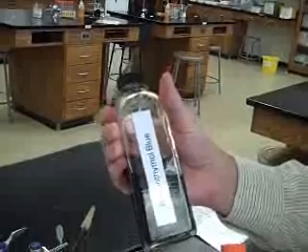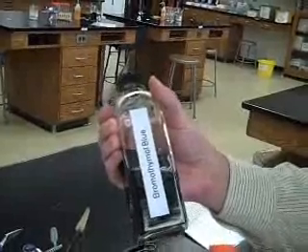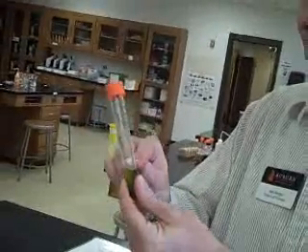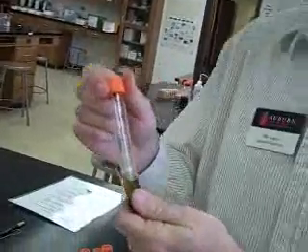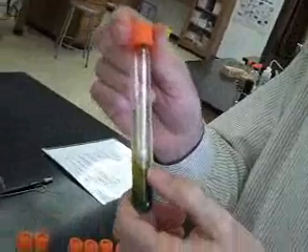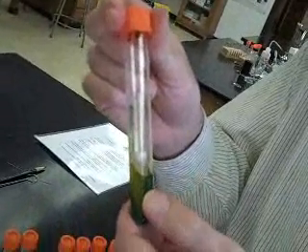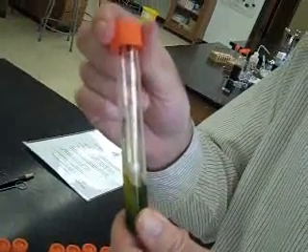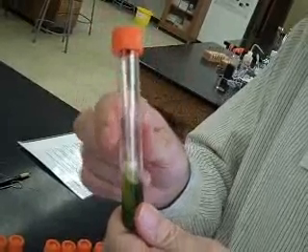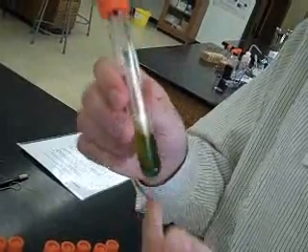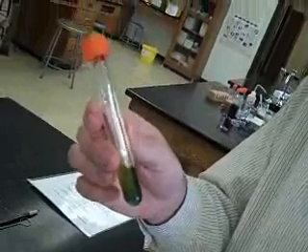What makes it acidic if there's aerobic cellular respiration is the fact that carbon dioxide gas is released. When carbon dioxide gas is released inside this tube, it will dissolve inside the bromothymol blue, forming carbonic acid, and it lowers the pH, and therefore it makes the bromothymol blue change color and become yellow. So if you see a yellow color in the tube, it means there is aerobic cellular respiration occurring. If it stays green, it means there's not.